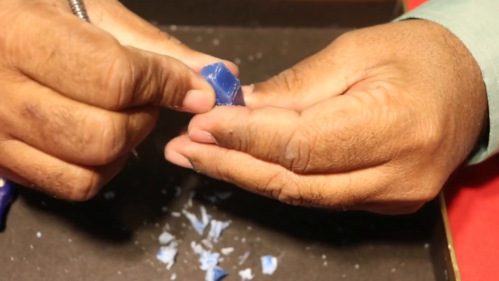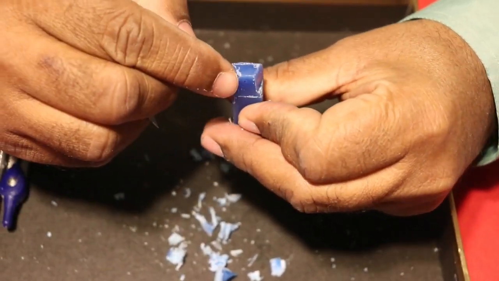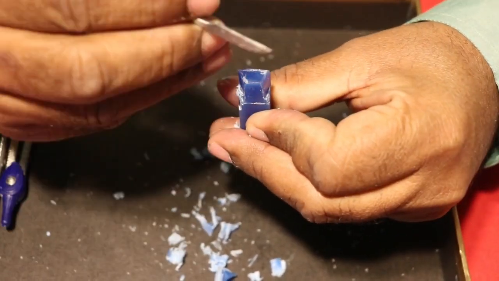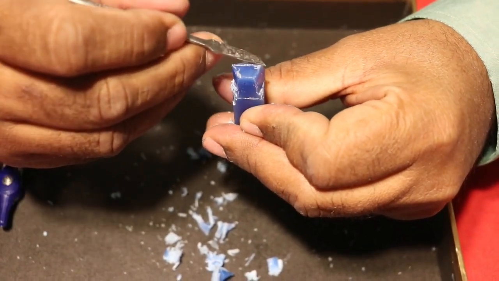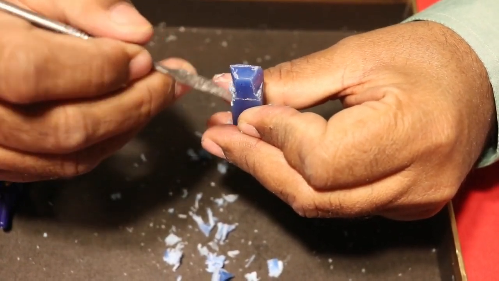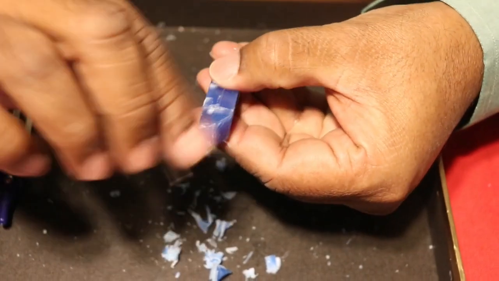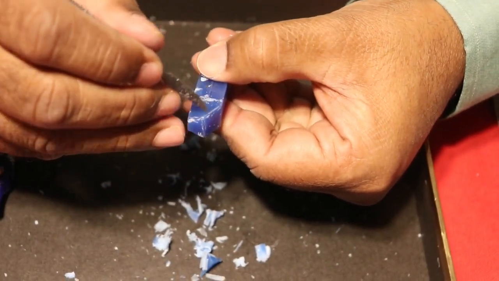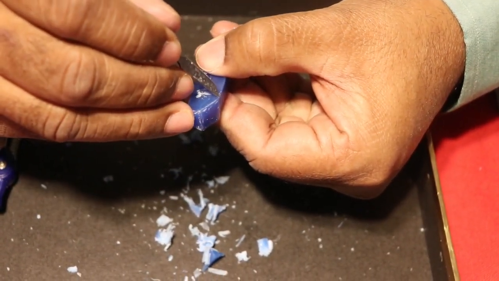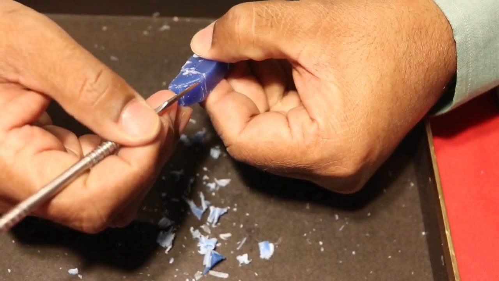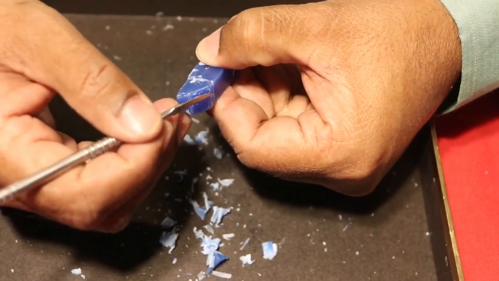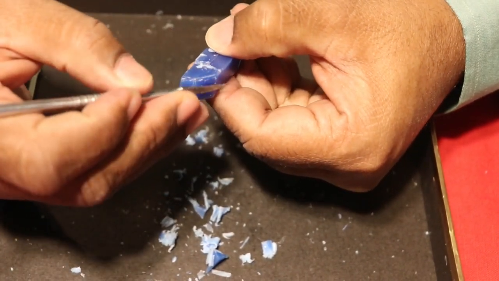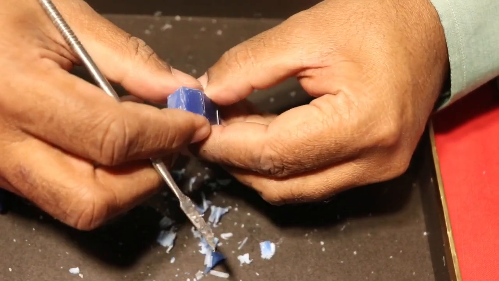So I've converged the block to the palatal side. So this is the labial, this is the convergence to the palatal. Now the first step that I had given, the cut from here, was so that the crest of curvature here comes in the cervical third. So that was the purpose of this first cut that we gave.